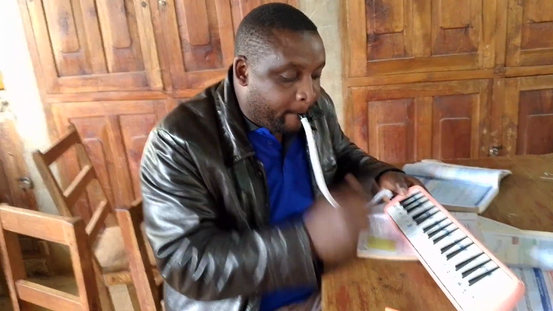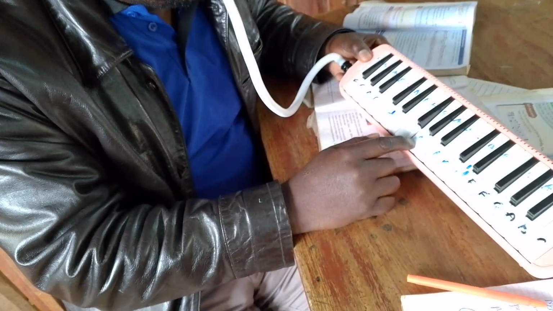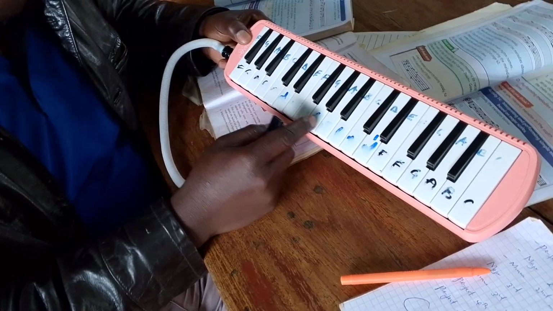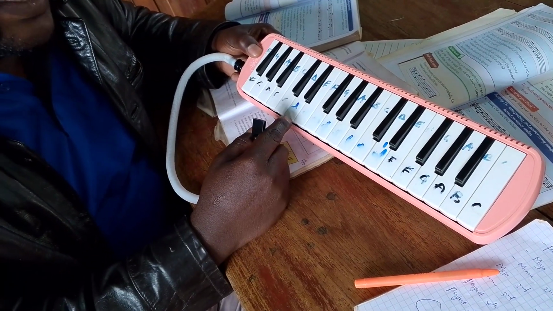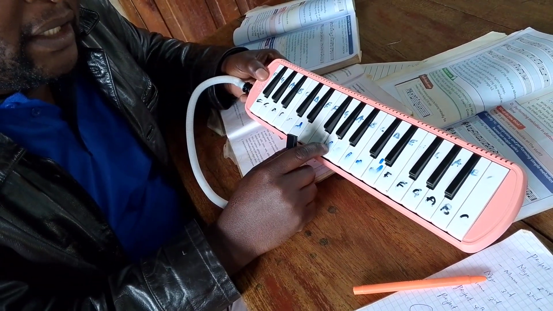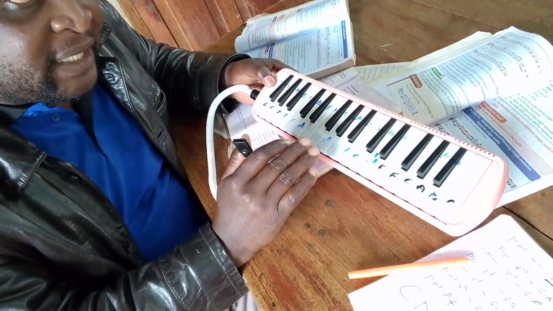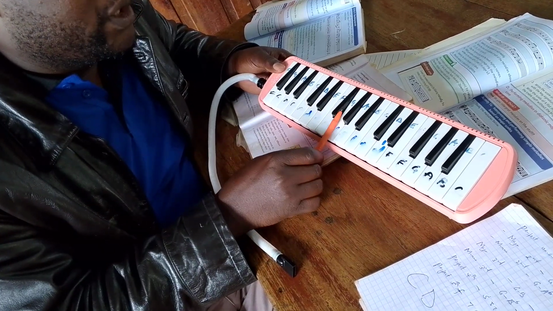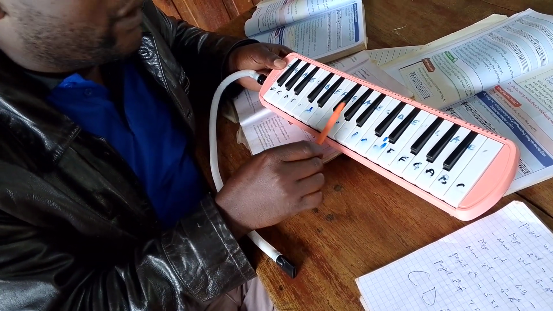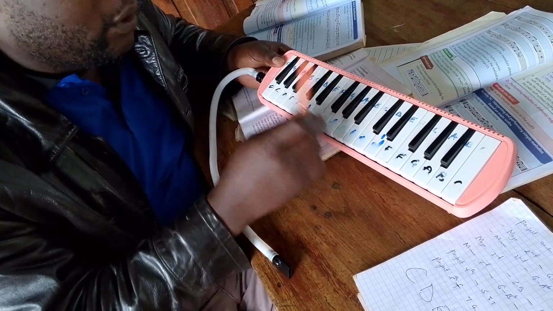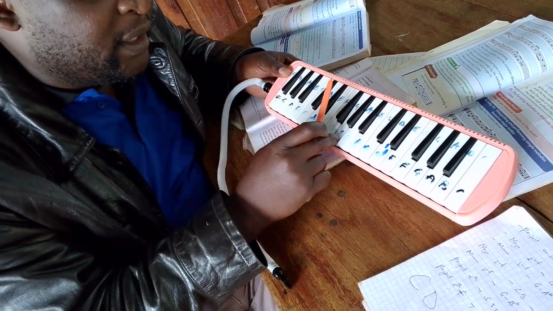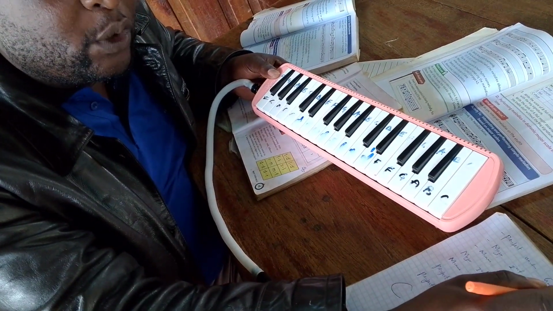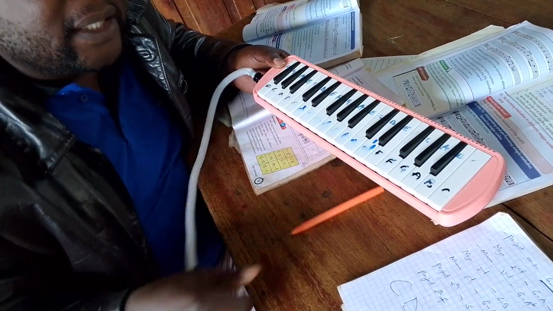Let me do it for you. Meaning you have not made any step forward, neither have you made a step backward. It is G and G. We call that interval a perfect unison, because there is no semitone. You've not moved from G to any other note. You pressed G and came back to G. So we call that a perfect unison because that is zero semitones covered. That is the easiest, I think.